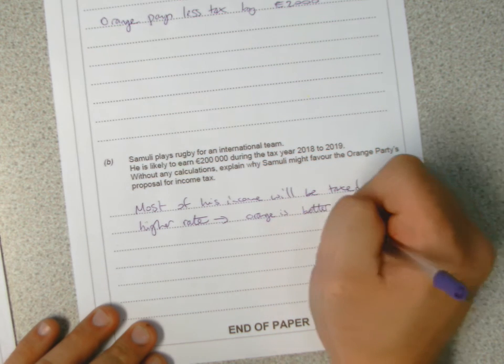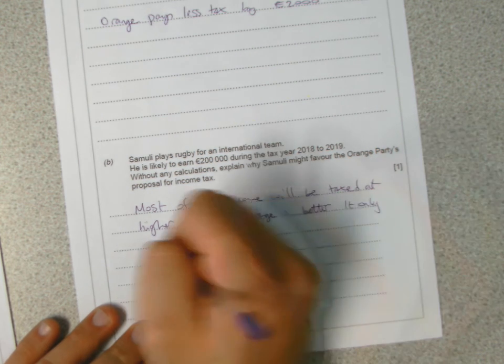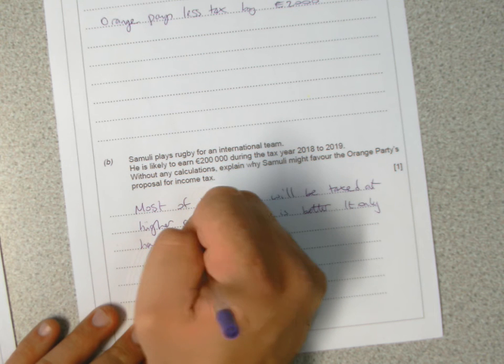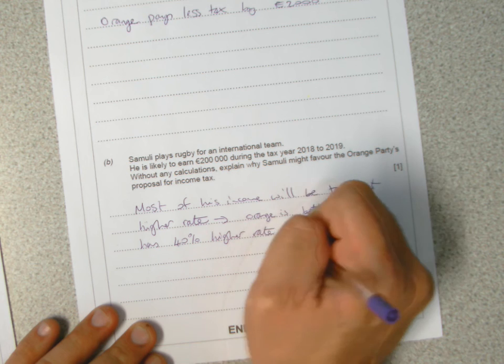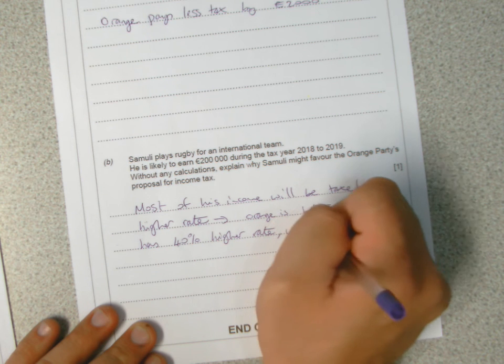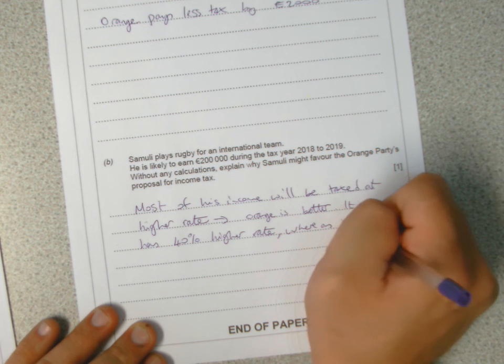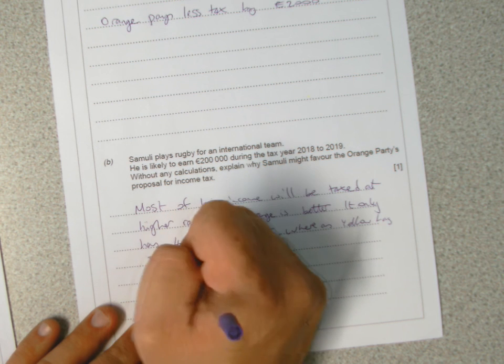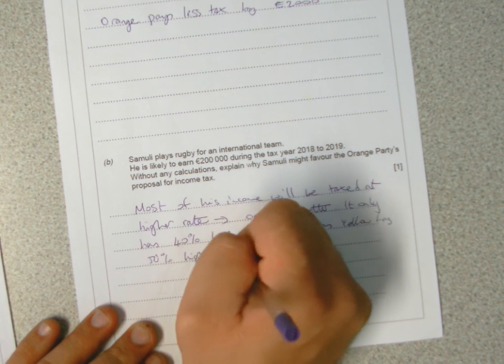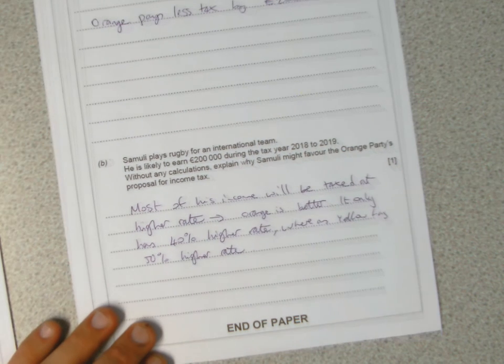It only has a 40% higher rate, whereas Yellow has a 50% higher rate. Okay? Job done.